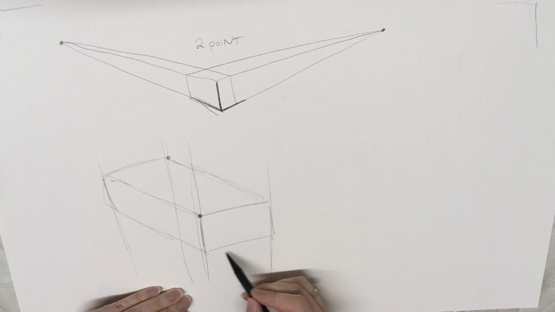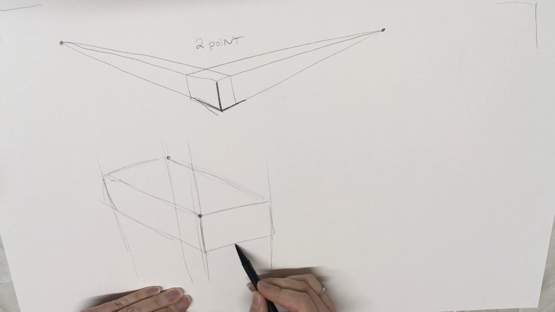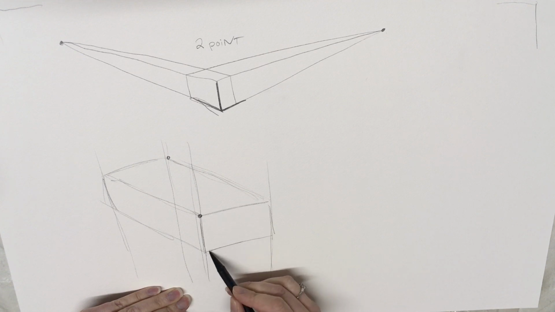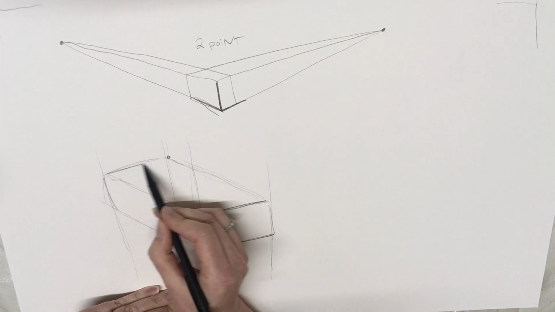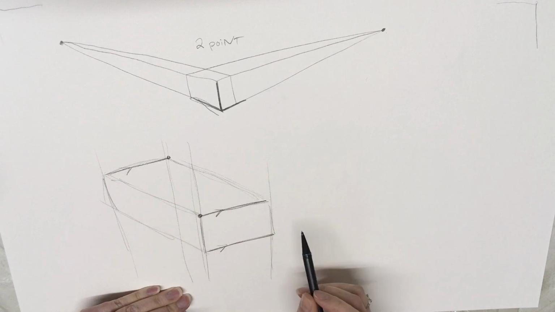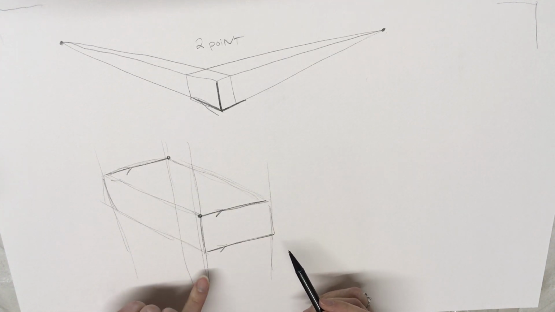The next thing I want you to do is actually go in and find your vanishing points. So I follow this line here, I follow this line here, and I follow this one. Now for some reason people really struggle to make the connection.